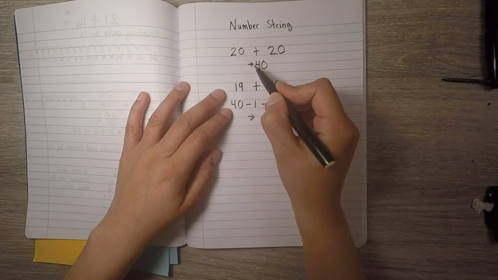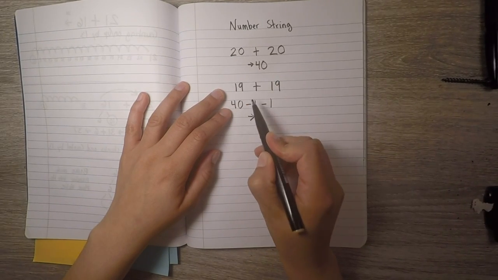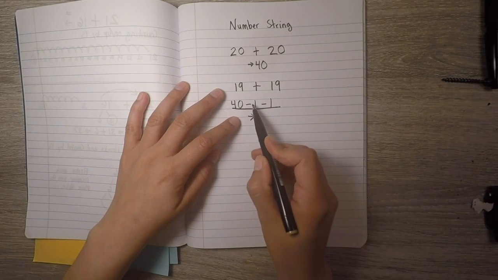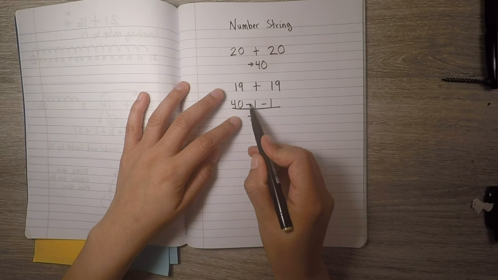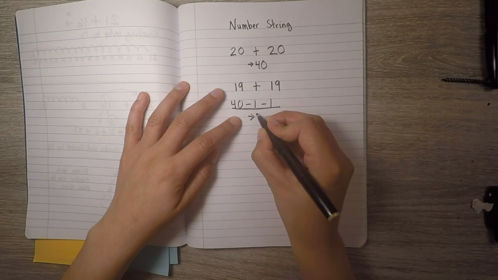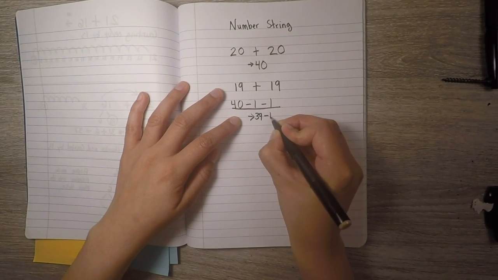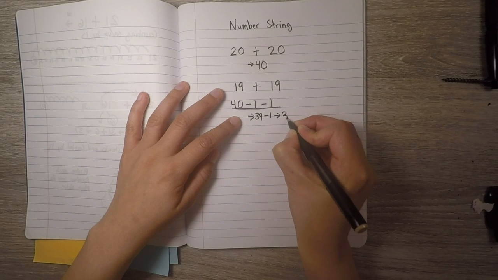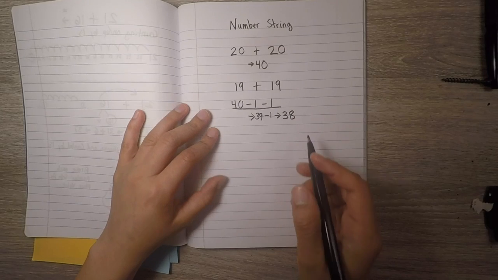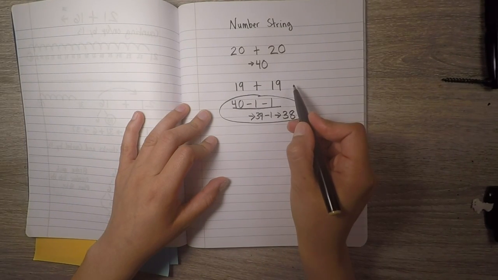But you don't see that just once in this number sentence, you see that twice. So you'd have to subtract it twice, which is why I wrote that right here. Taking away 1 from 40 would be 39, and subtracting 1 more would lead to 38. That is just one way that you might have thought to solve this number sentence.